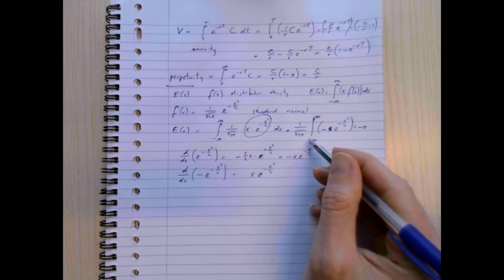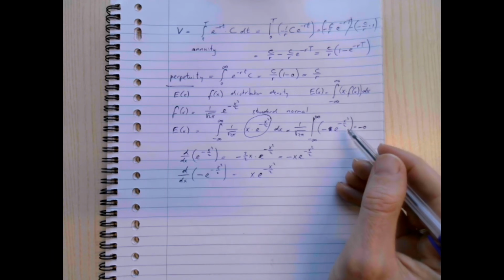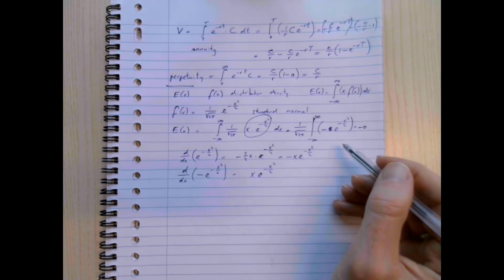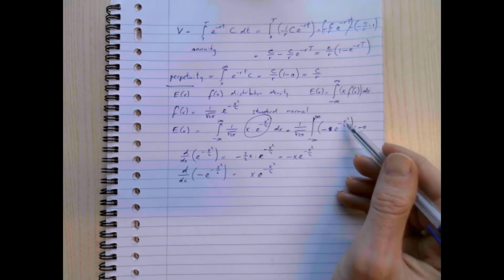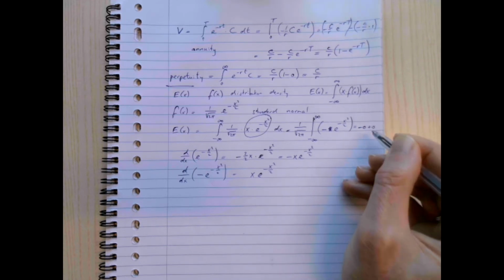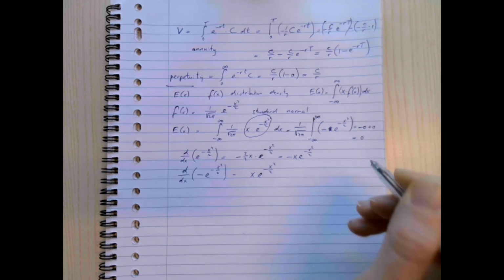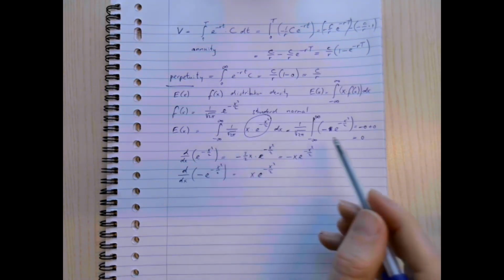Similarly, if I plug in x equals minus infinity, well then x squared is still going to be infinity, right? Minus times minus is going to be plus. So it's again going to be e to the power minus infinity. So again, that's 0 as well. So plus 0. So this is exactly 0.